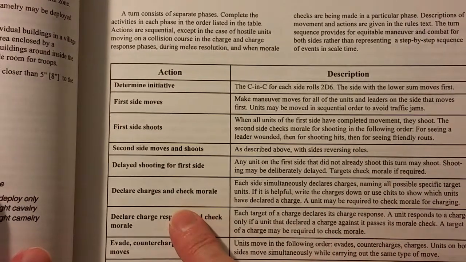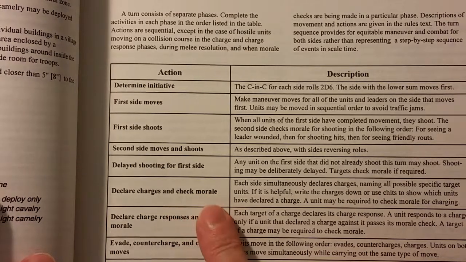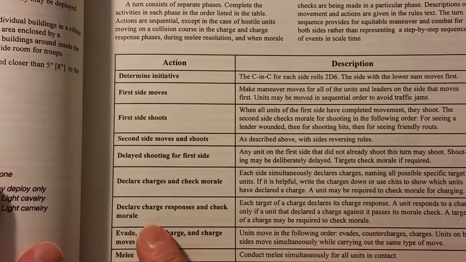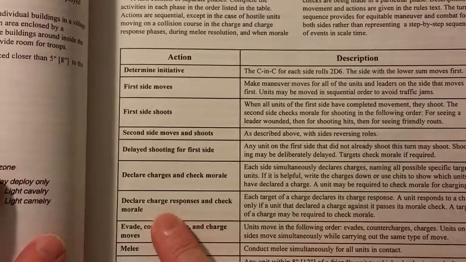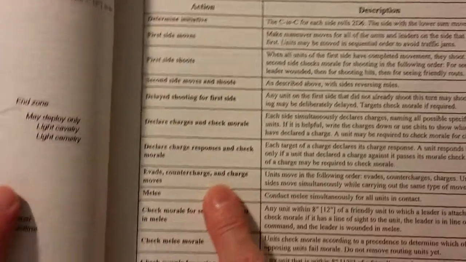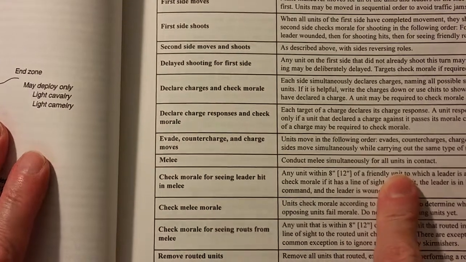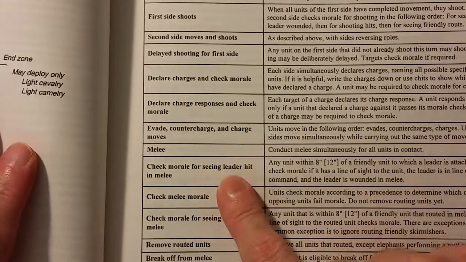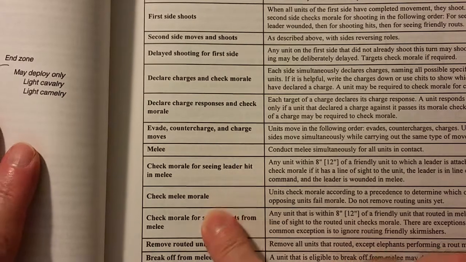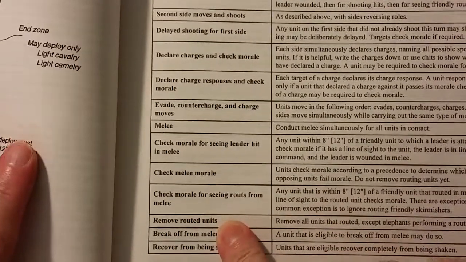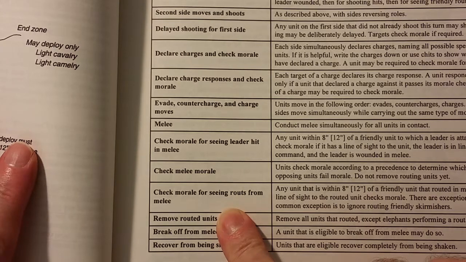Okay. Declare charges and check morale. Okay. Declare charge responses and check morale. Evade, countercharge, and charge moves. Melee. Conduct melee simultaneously for all units in contact. Check morale for seeing leader hit in melee. Check melee morale. Check morale for seeing routs from melee.